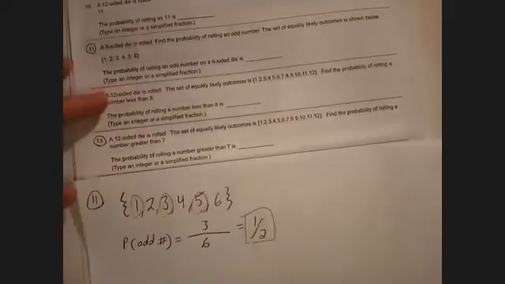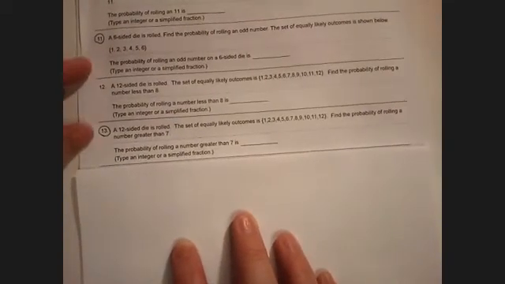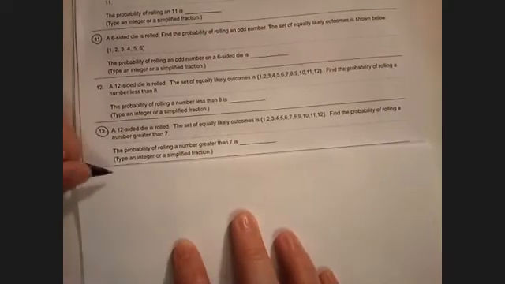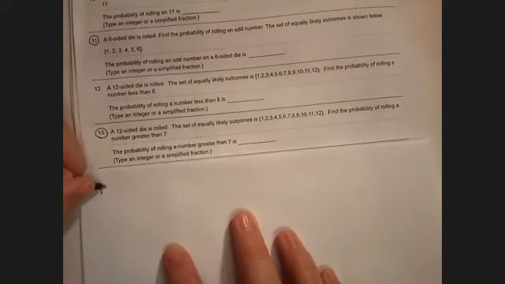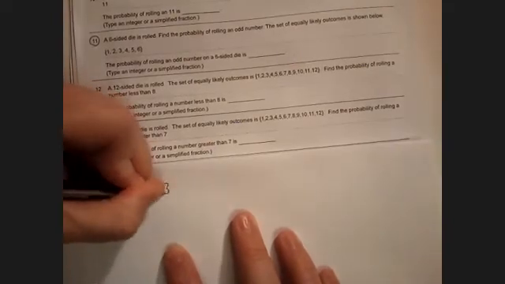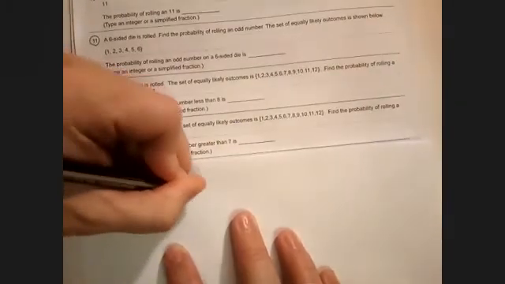Then number 13, we're going to probably look at 13, 14, 15, and I'll stop there. And then we'll do another video for some other types of problems. So number 13, we have a 12-sided die. Find the probability of rolling a number greater than 7. So I like to always write these numbers down.